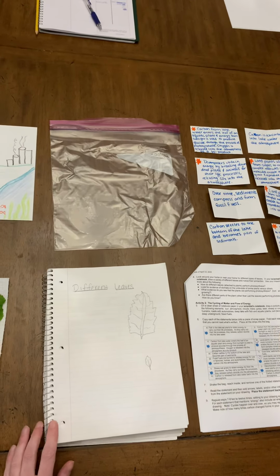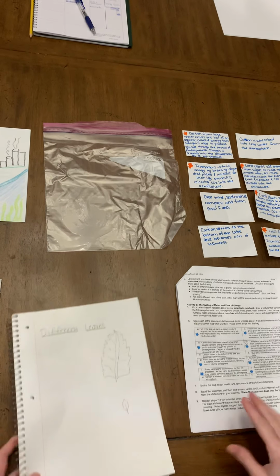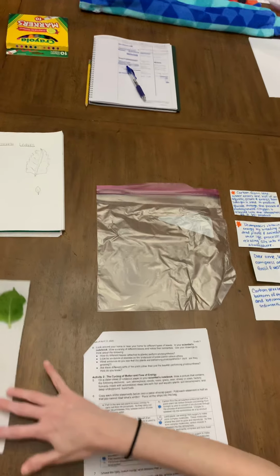When you're ready, move on to activity 2 in the notebook. So I'm going to put these aside for activity 2.